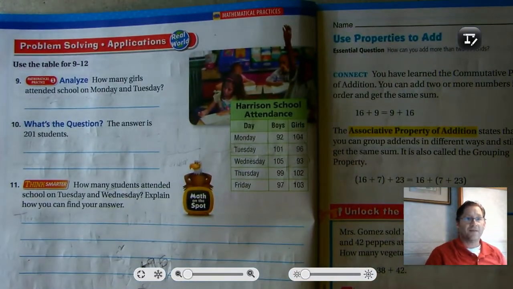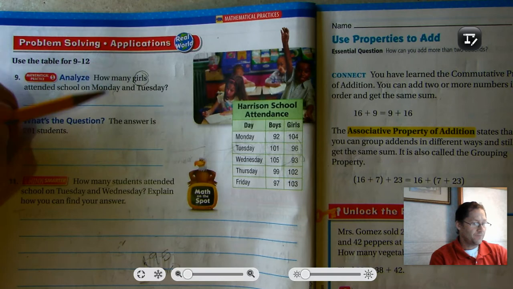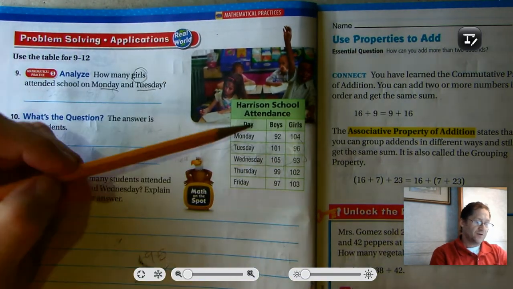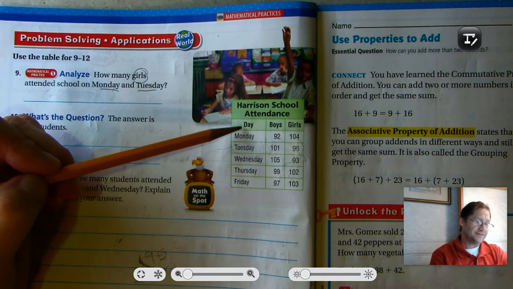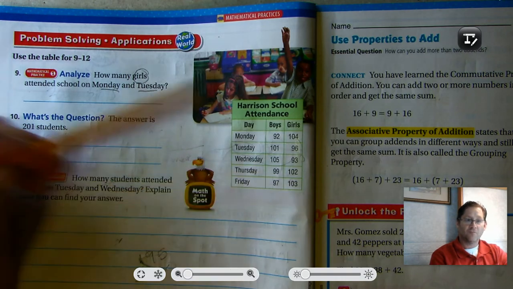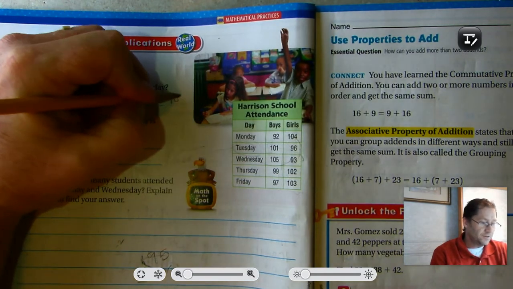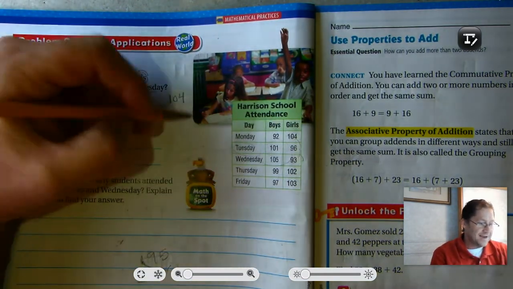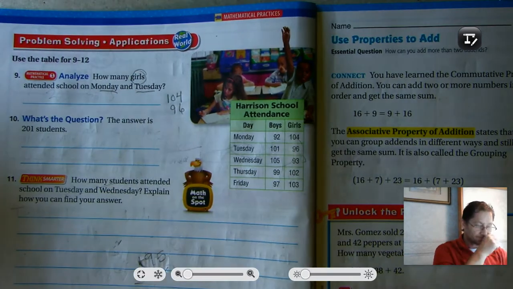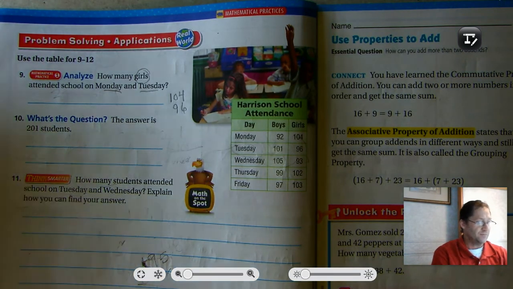Okay, use the table for questions 9 through 12. How many girls attended school on Monday and Tuesday? So I see at this table it says Harrison school attendance and the days are listed. I see this column is boys and this column is girls. Well, my question said girls Monday and Tuesday. So there were 104 girls on Monday and 96 girls on Tuesday. So what is the sum of those two numbers?